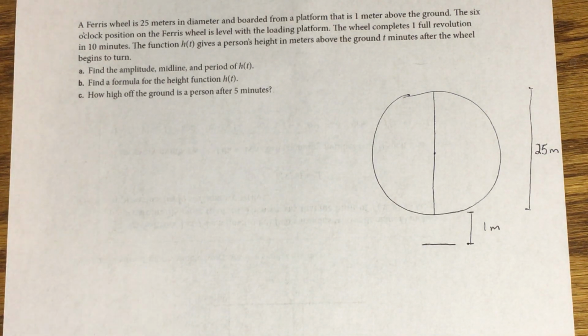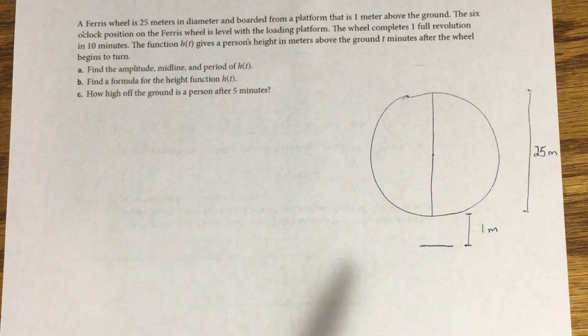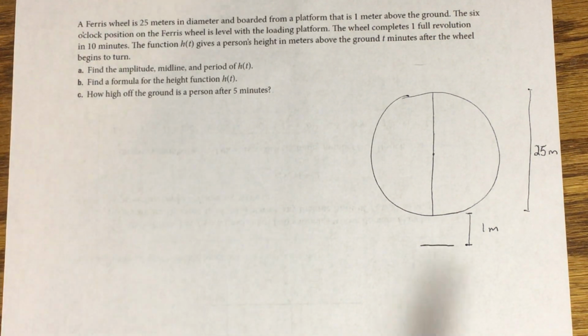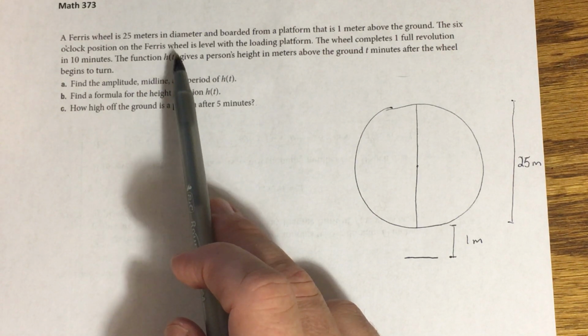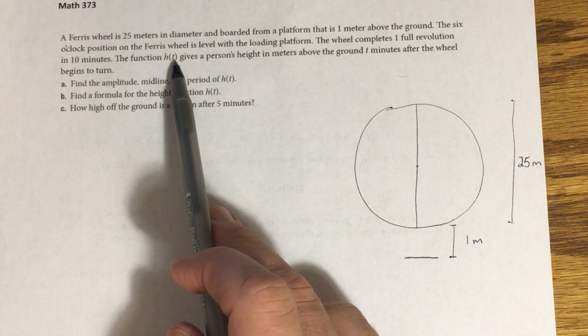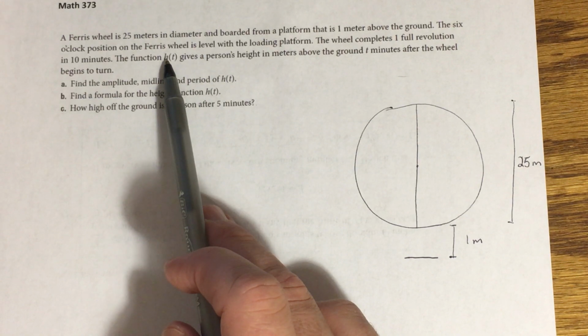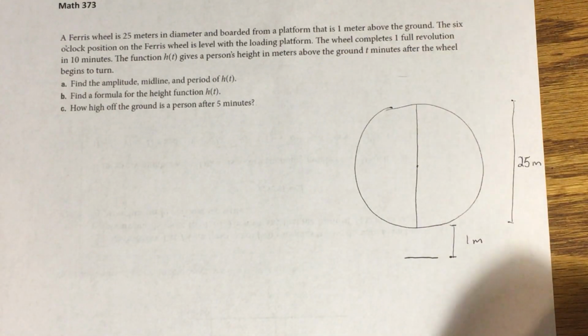Okay, that's the diameter of our Ferris wheel. And then we have some more information. We know that it completes 1 full revolution every 10 minutes. Well, notice that's a measurement of time. And the function that we're talking about, the input is t, which represents time. So the output is going to represent the height of a rider after a given time.